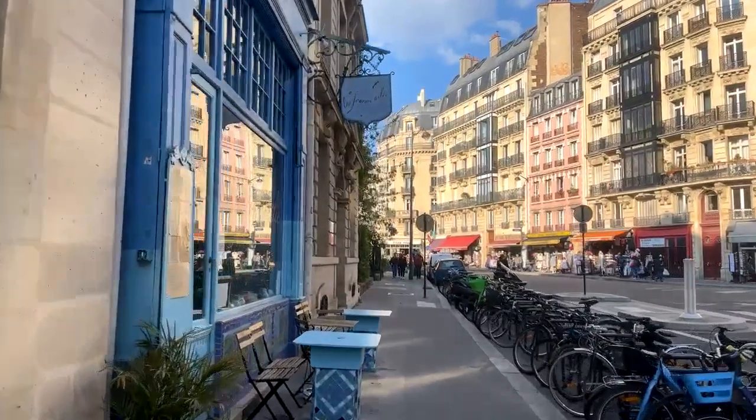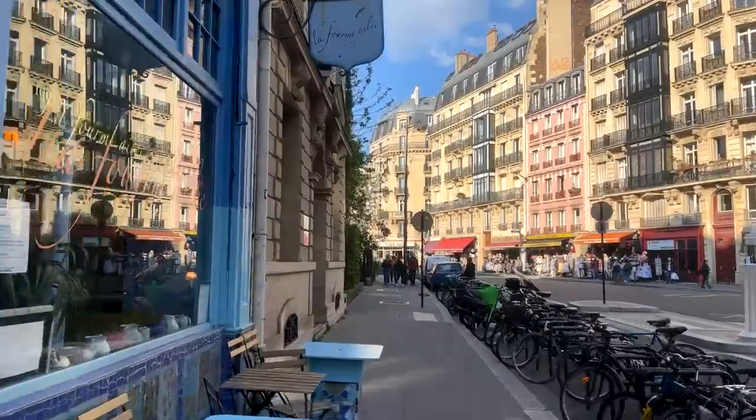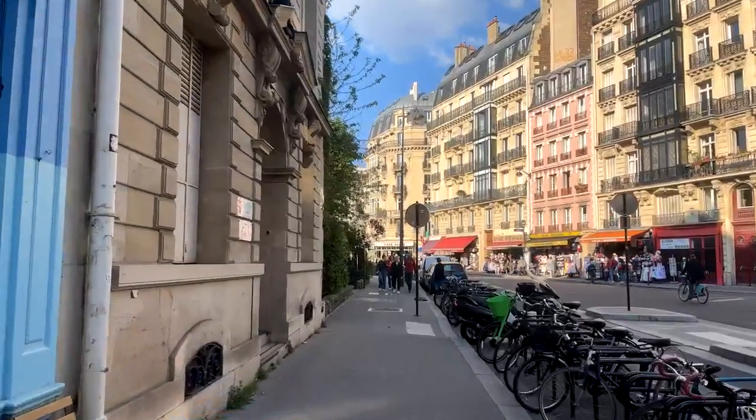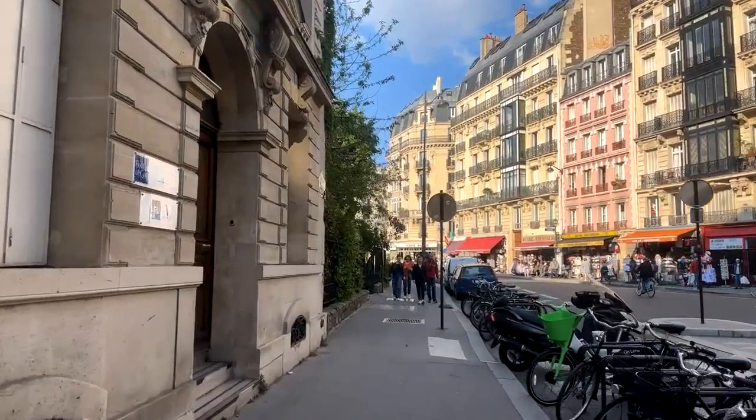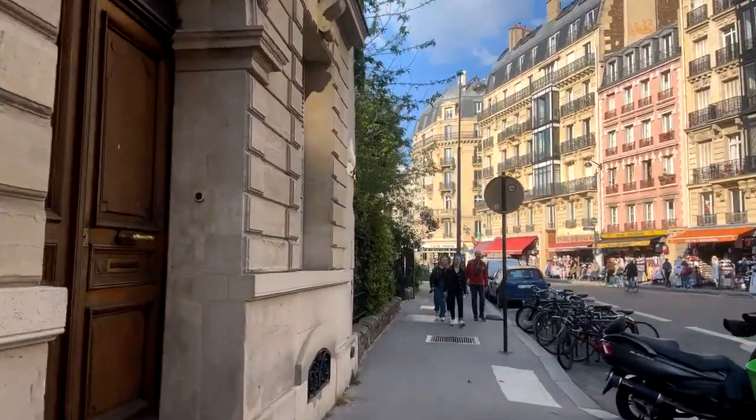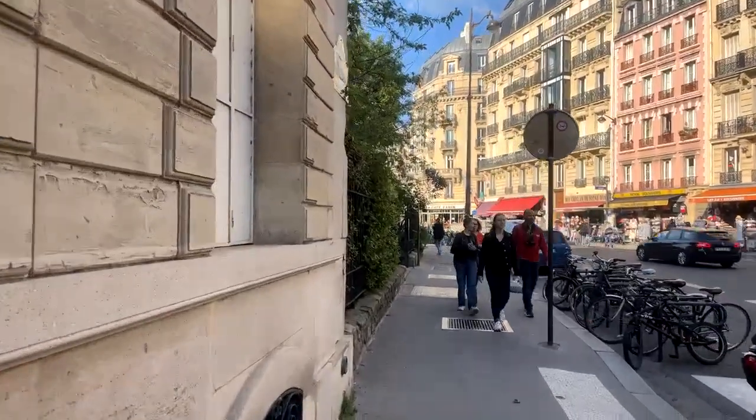So let's carry on our tour in the Middle Age, and the more we go down, the more we go to the time of the 6th century, the time of the original Paris.